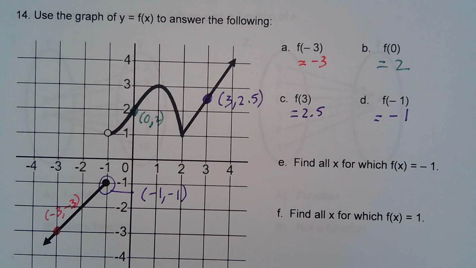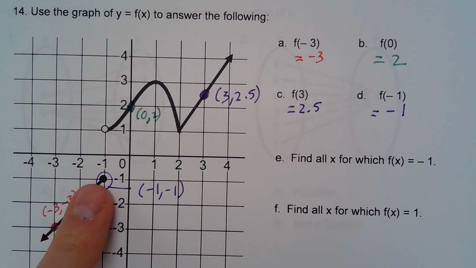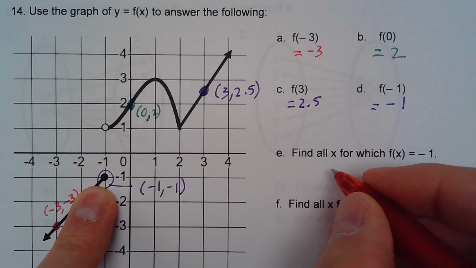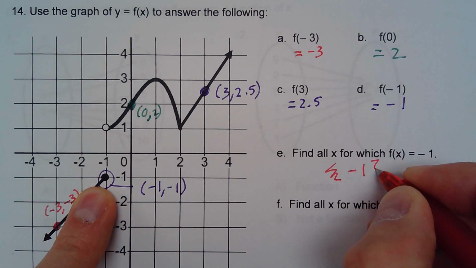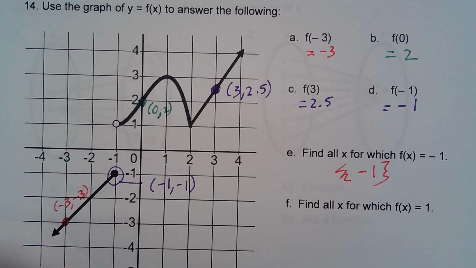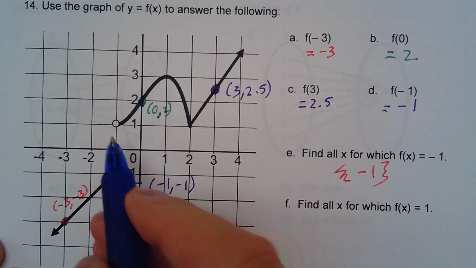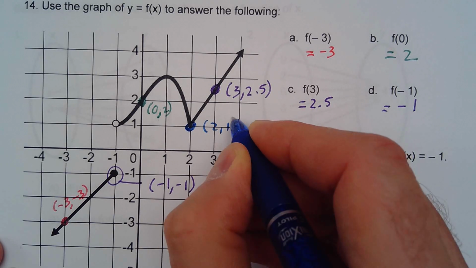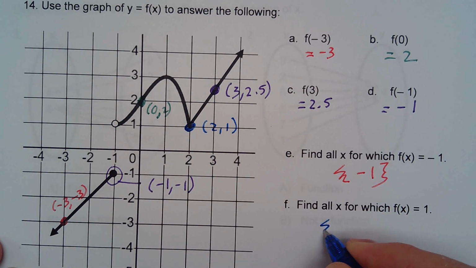All right, so next we want to find all x for which f of x equals negative 1. So now I want to look for all the y values that are equal to negative 1. Well, the only place that occurs is here. So my answer here would be negative 1. So my set here would be the point negative 1. Then I want to find all the x values for which f of x equals positive 1. Well, that only occurs here. That's the point (2, -1), so that's going to be the set 2.